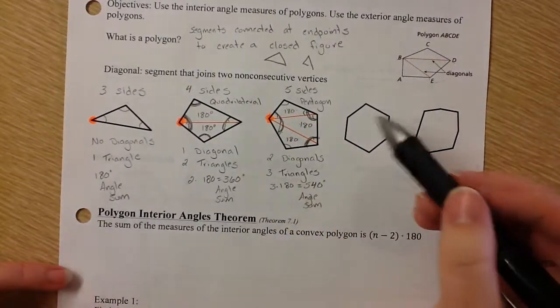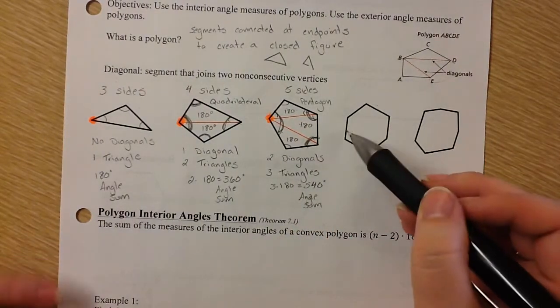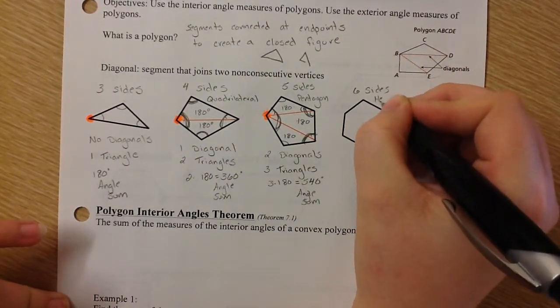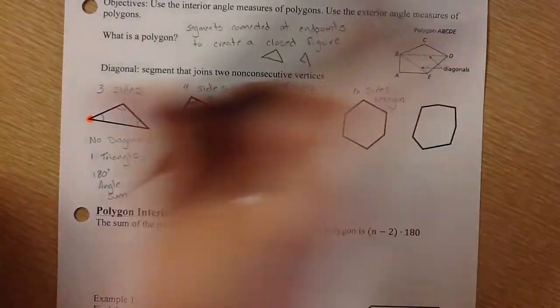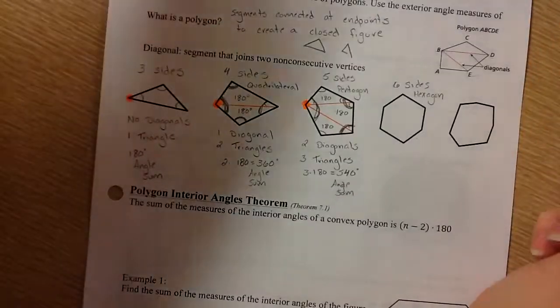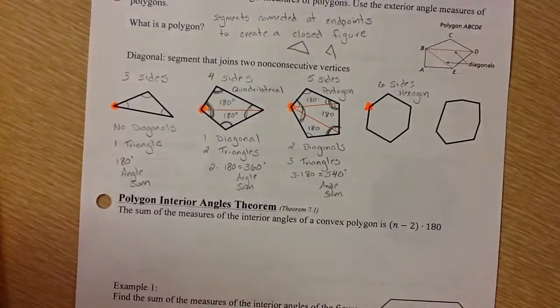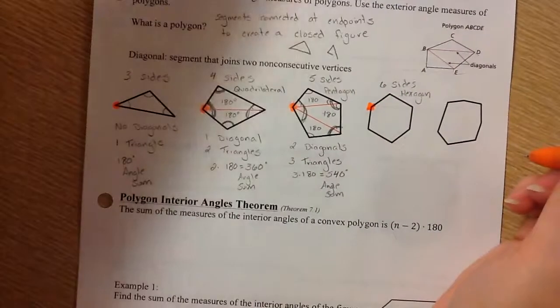Okay. Right now let's go 1, 2, 3, 4, 5, 6-sided figure. A 6-sided figure we call a hexagon. Now let's draw in all the diagonals from, let's say, this point right there. From that vertex, let's draw in all those diagonals.